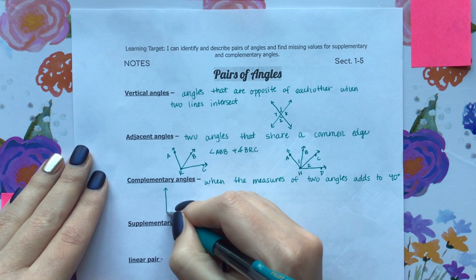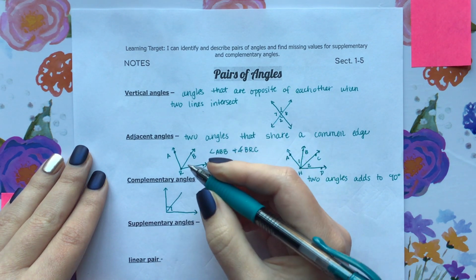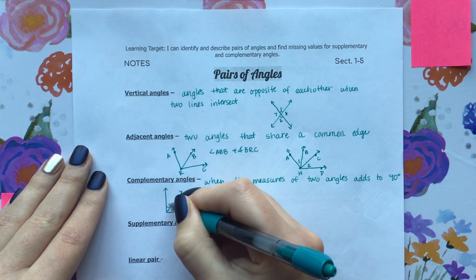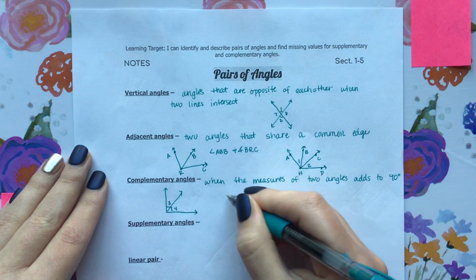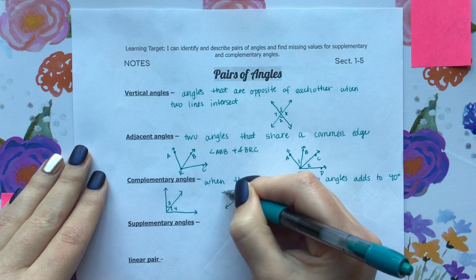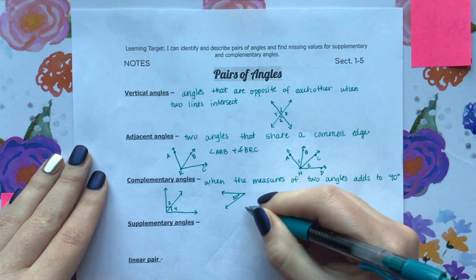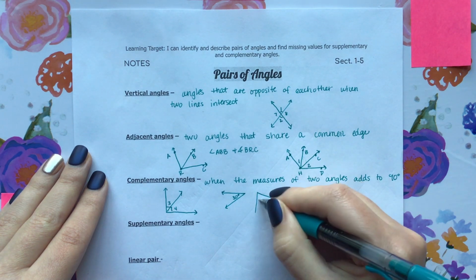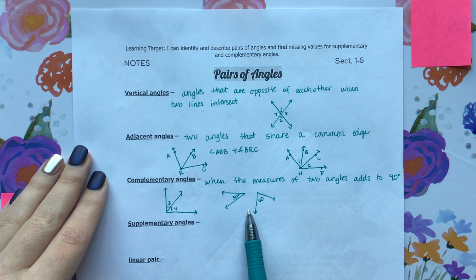So it might look like this, and we have, I don't know, angle 3 and angle 4. Or you might have two angles, say this one's 30 degrees and this one's over here at 60 degrees. It's okay that they're not touching each other because they are still complementary, because 30 plus 60 still adds up to 90 degrees.